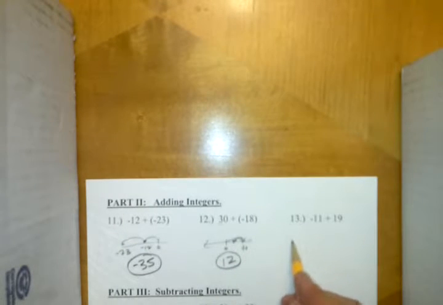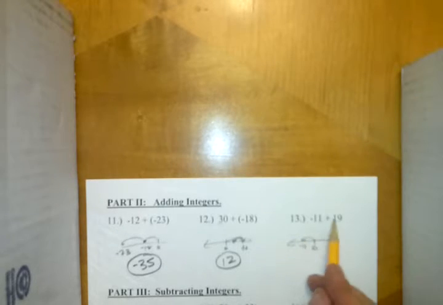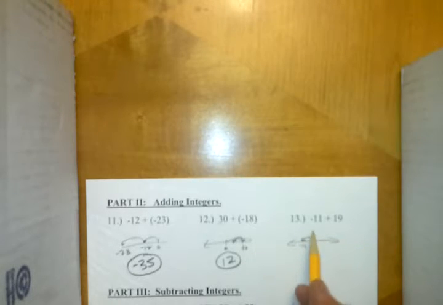For number 13, I make my mock number line here, so I go to 0, and then I go to negative 11. Okay, and the second number tells me to go 19, so I go back 19, which is more than 11, so I'm going to end up in positive. Now, I went 19 spots. Since they go in opposite directions, I subtract them. That's 8, and I ended up in the positive. I have more positives than negatives, so it's positive 8.